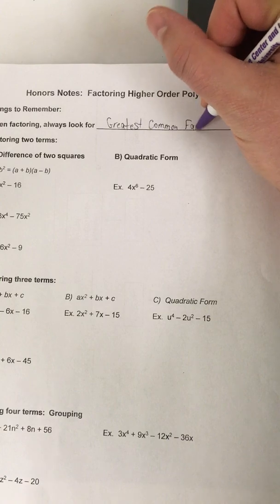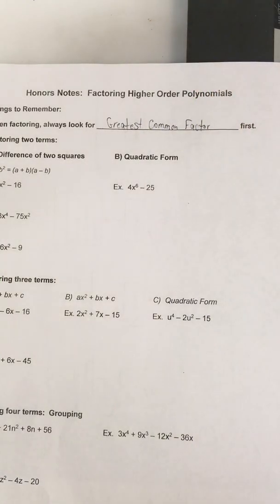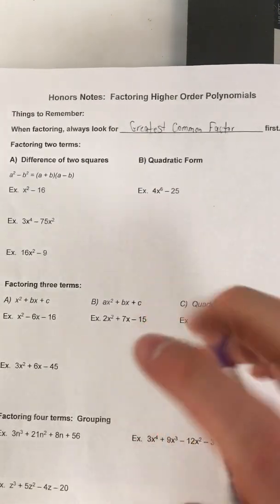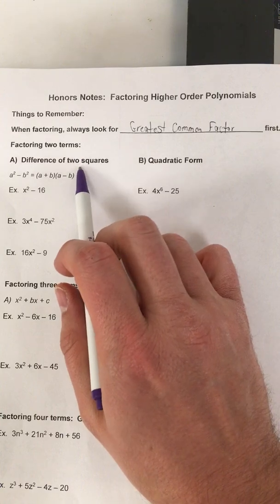It can be a number, it could be a variable, it could be a number and a variable, it could be a variable with an exponent, just something you can divide out of the whole problem. And then you look for how many terms there are. So if there are two terms, you want to try to do a difference of squares.